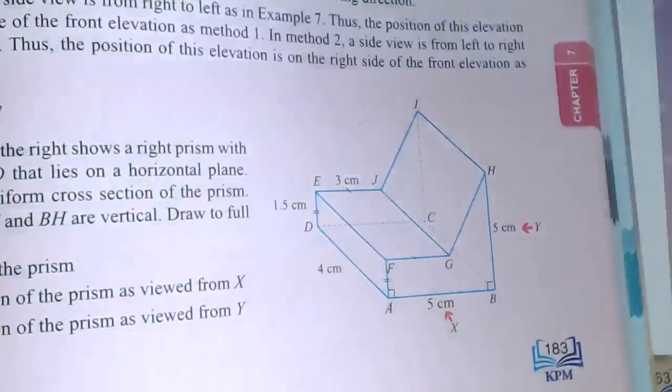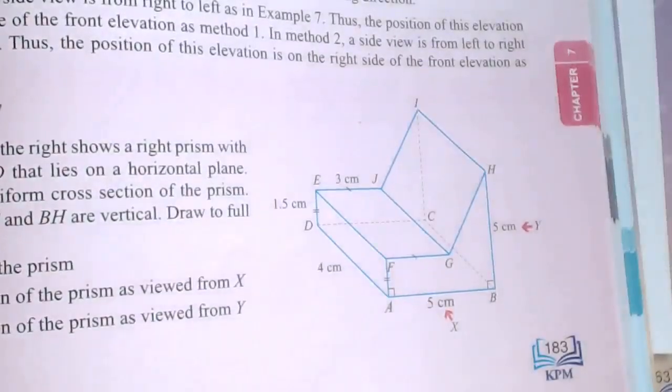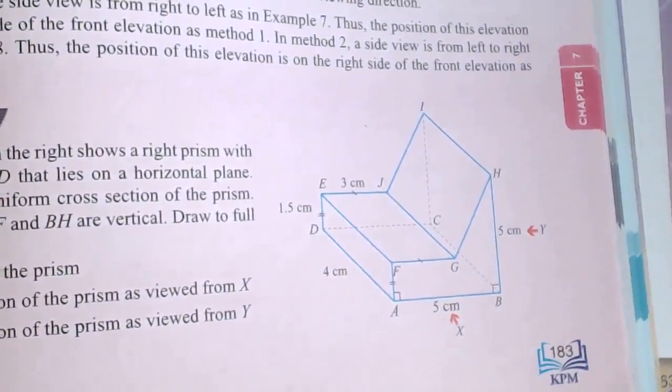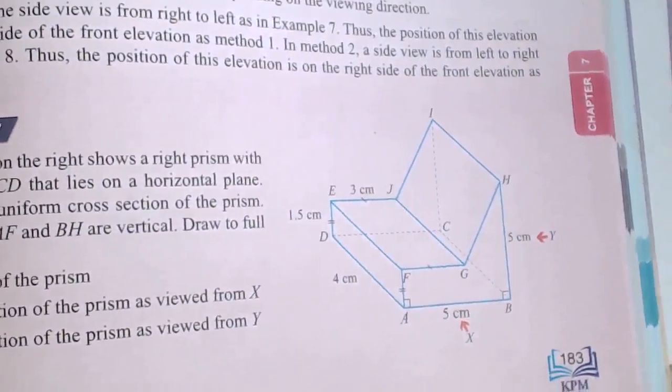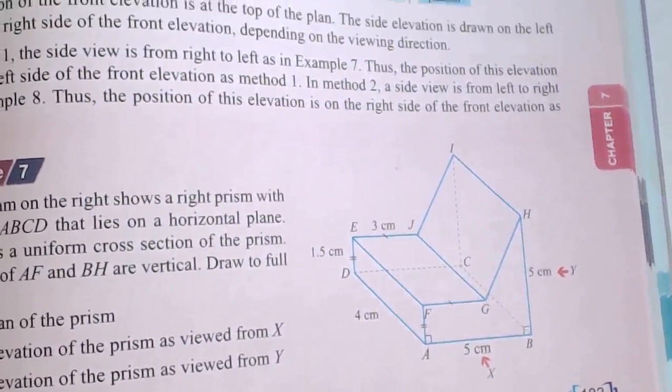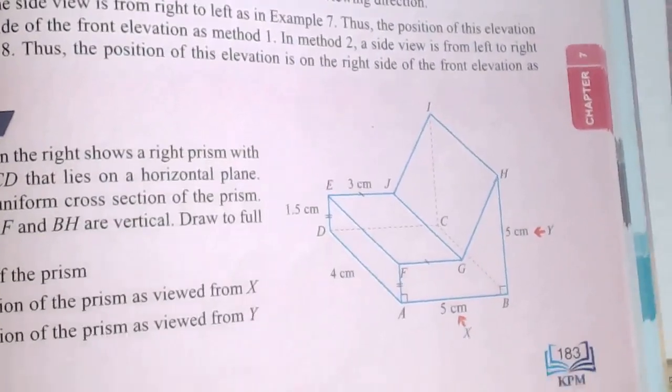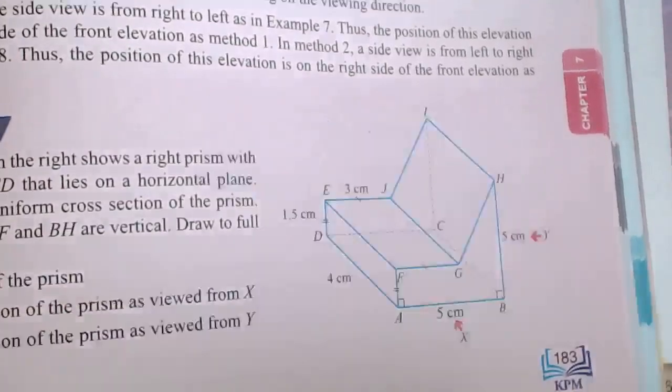Okay, now all you need to have, the most important thing, is graph paper. Do you have graph paper? Yes. No, you don't. You have it. Okay, for those who have it, it is okay.